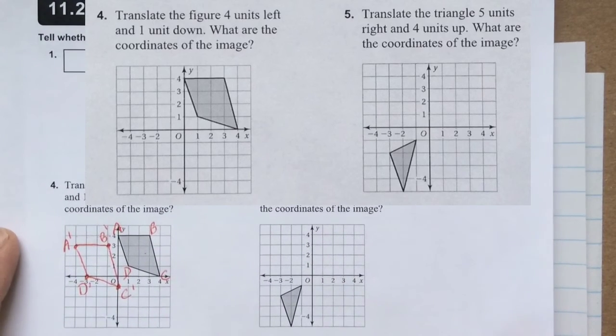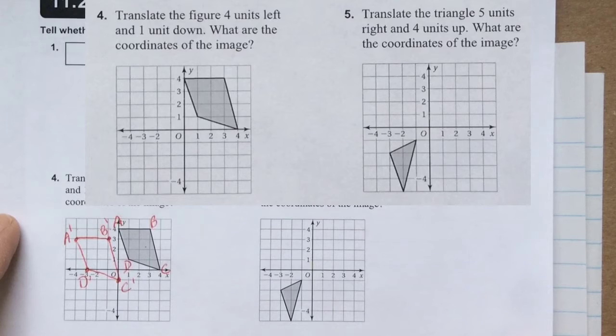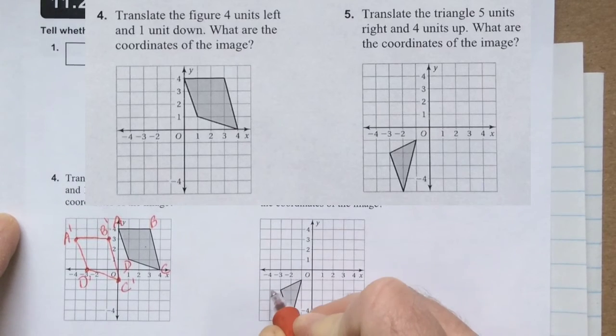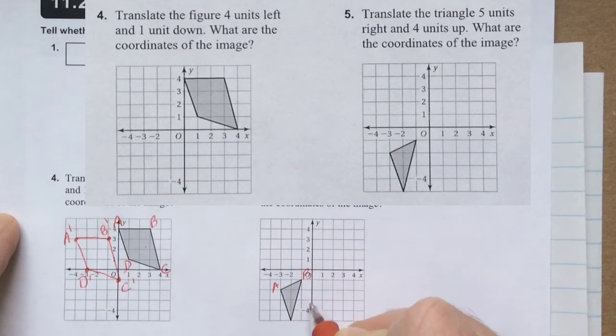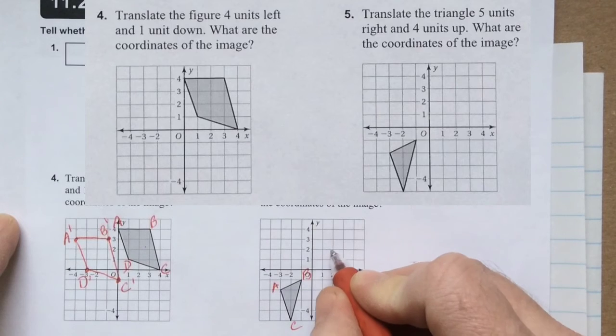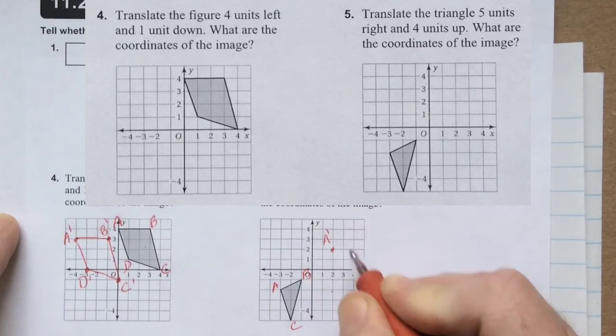Number 5 says translate the triangle 5 right and 4 up. So I would have to name these first. Let's go with an A, a B, and a C. So 5 right, 4 up. So I'll start with my A. 1, 2, 3, 4, 5 right, and 1, 2, 3, 4 up. There's my new A, which will be A prime.